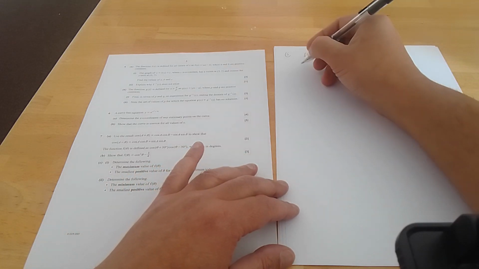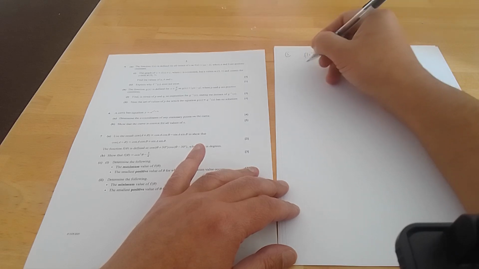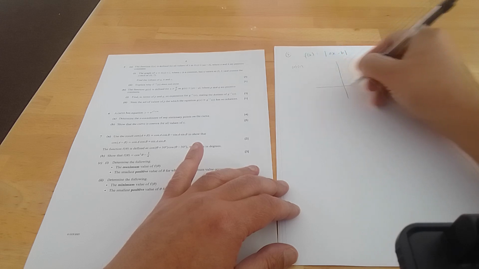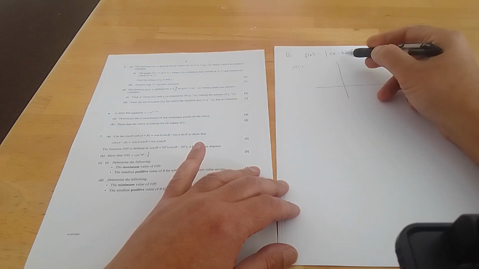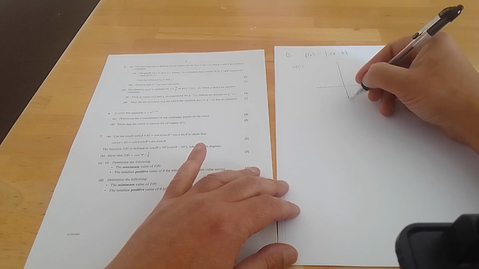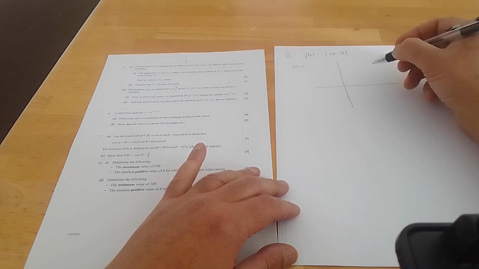Okay, so let's first of all think about the f of x graph. If we were to draw a sketch of f of x, what do we know? First of all, without the absolute value signs, since these are positive constants, it would be y equals mx plus c.